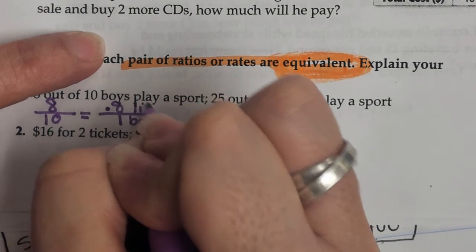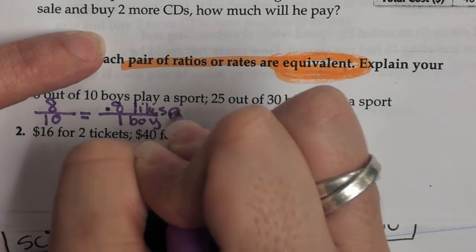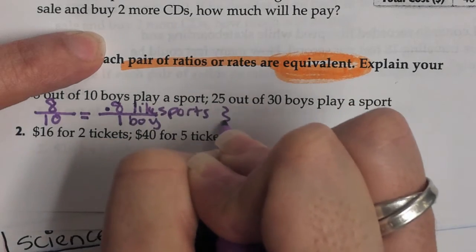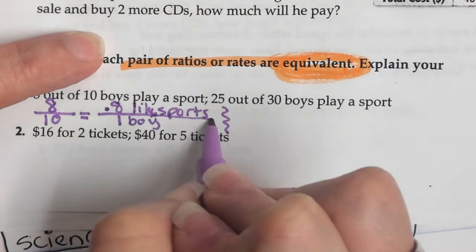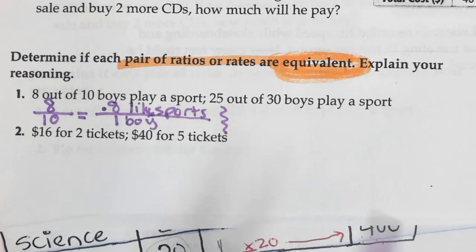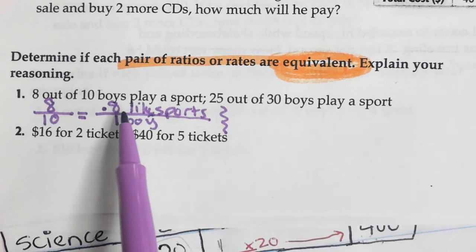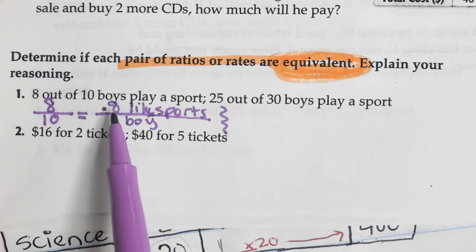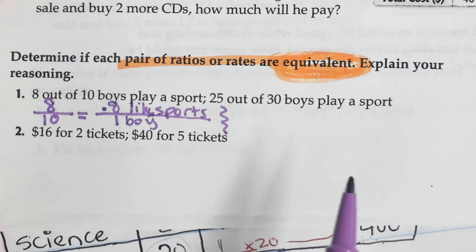I guess I'll put like sports. It's kind of weird because we know there's not an eighth of a boy. But 0.8 out of 1, 0.8 out of 1 likes sports.